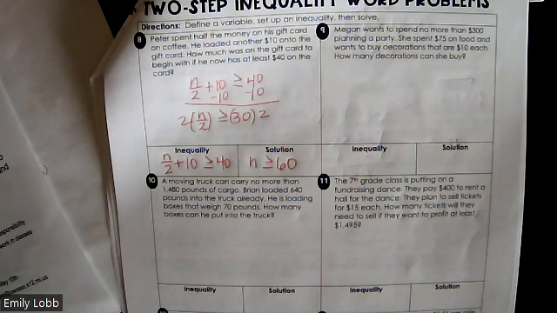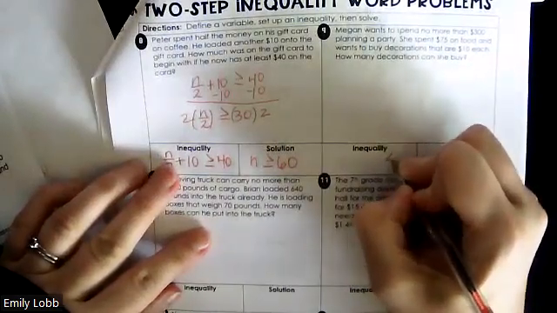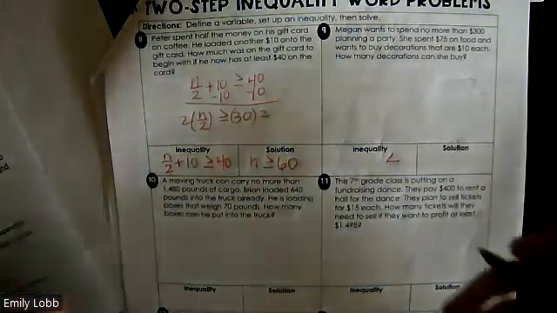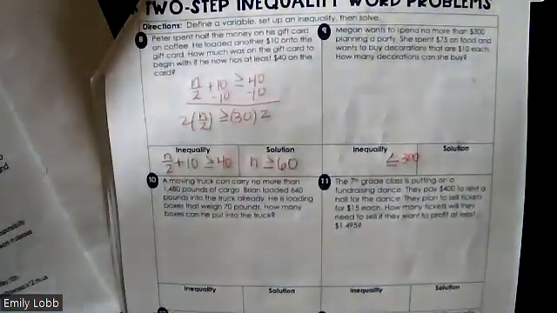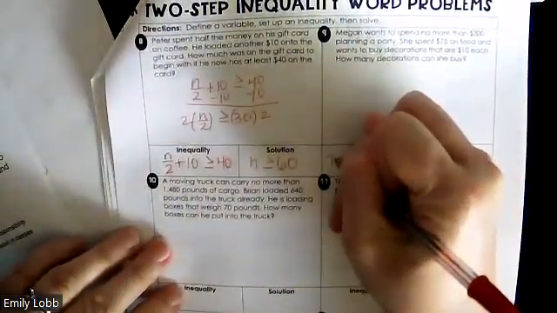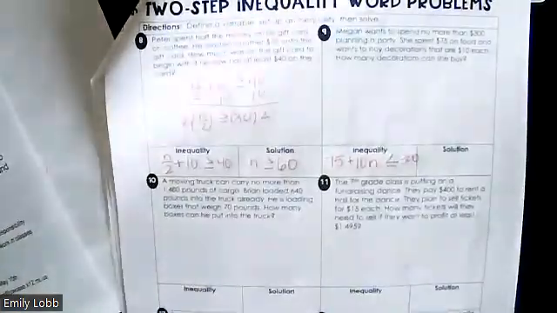So there's that. Okay. Megan wants to spend no more than $300. So less than, right? If it's no more than $300. Could it be equal to that? Yeah, I guess, right? No more than $300. That's her maximum. She spent $75 on food and wants to buy decorations that are $10 each. So $75 on food plus 10 times the number of decorations.